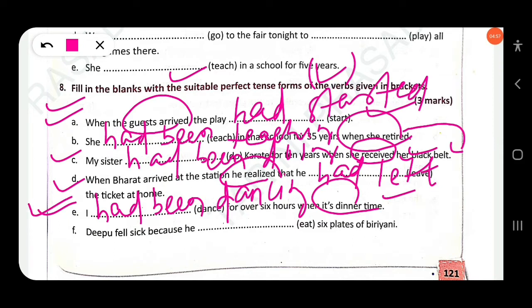Deepu fell sick because, so here simple past, fell sick. That means the previous action, the earlier action, you have to use past perfect. He had eaten.